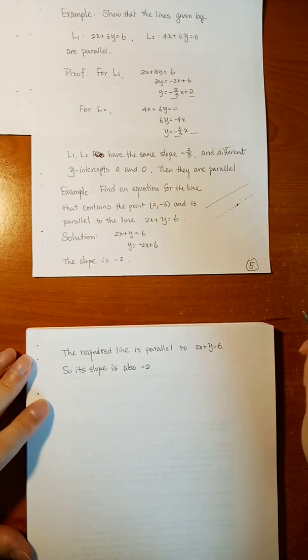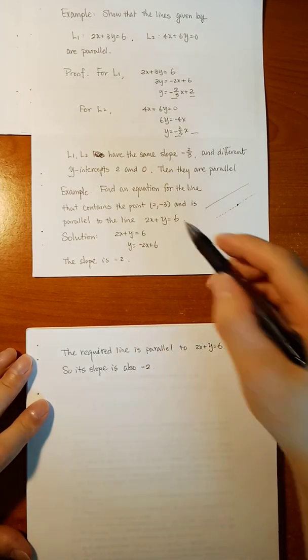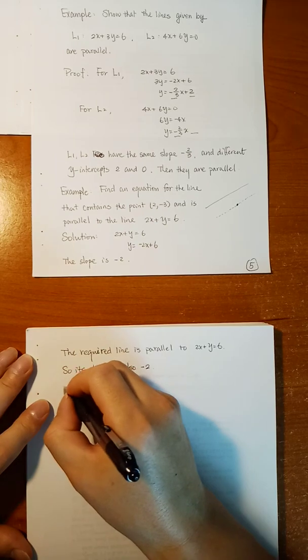We also have slope negative 2. Well, you have slope negative 2, you have a point (2, negative 3), by point slope form.